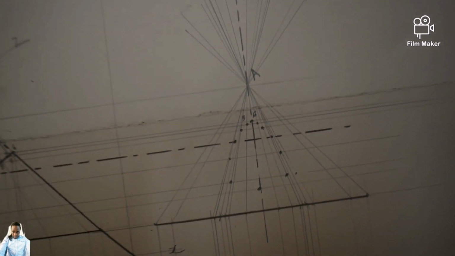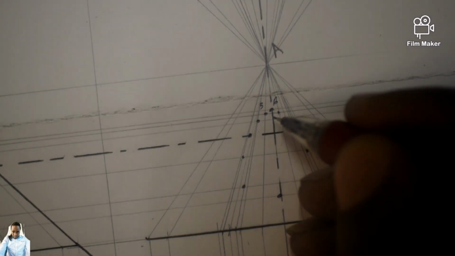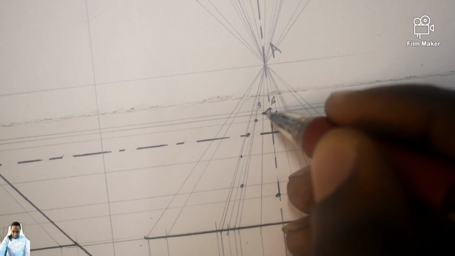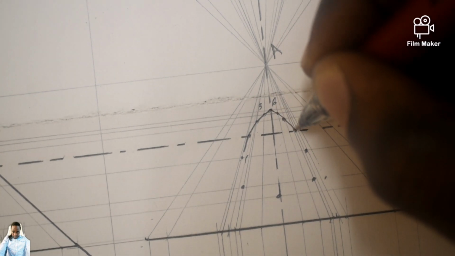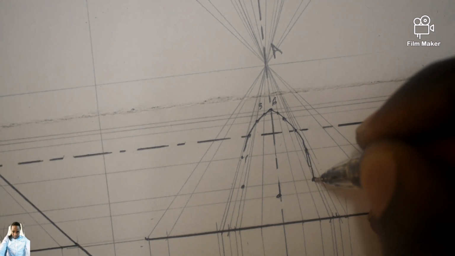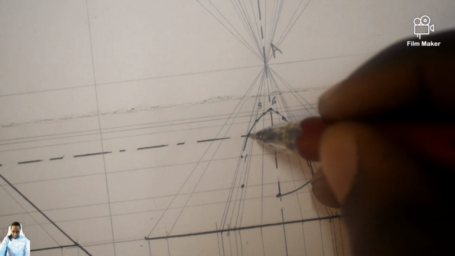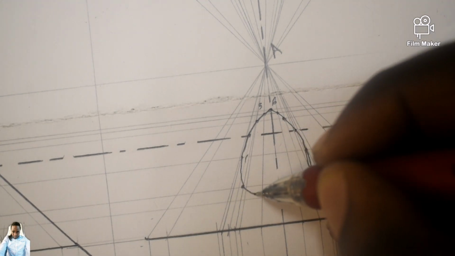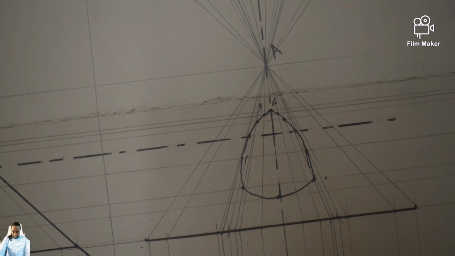So now we are going to join them, freehand or using a flex curve. There you go. So that's how we've gotten the shape of the hole.